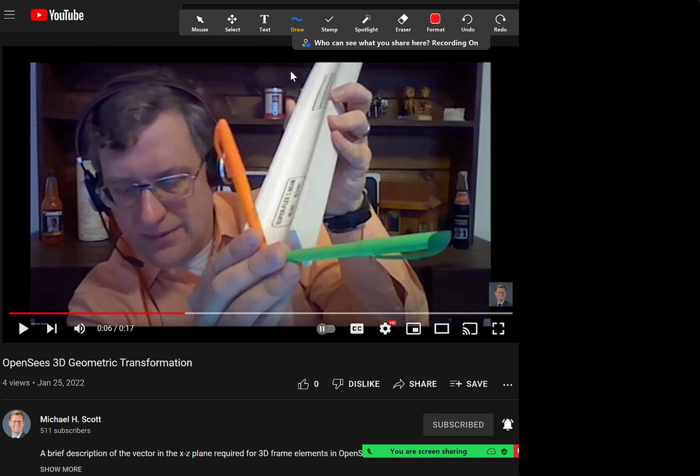The local x-axis is always defined going from node I to node J. So there's our local x-axis. What he's showing here in the orange, on the other hand, is the local z-axis, okay? But it's actually, let's call it z prime, because this is what you put into OpenSees to define the local z-axis. But what the program will do, it will take this z-axis that you give it. It could be any vector in this plane, as he shows.